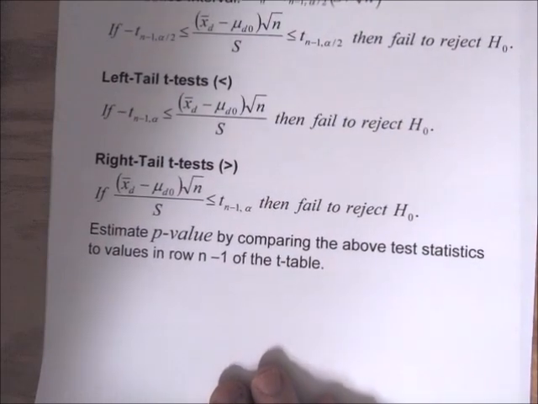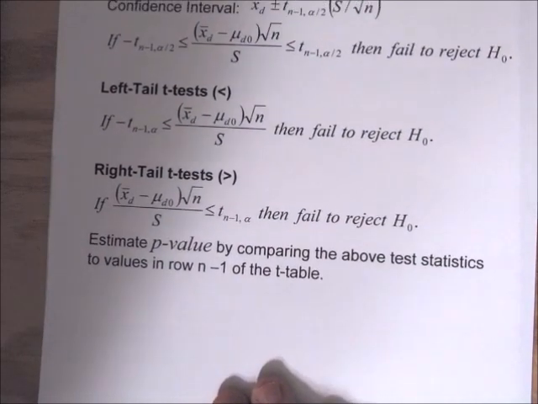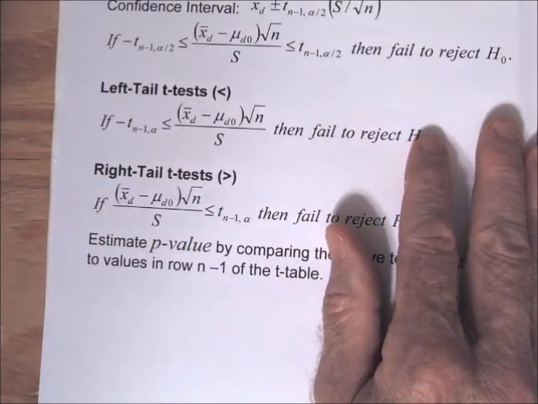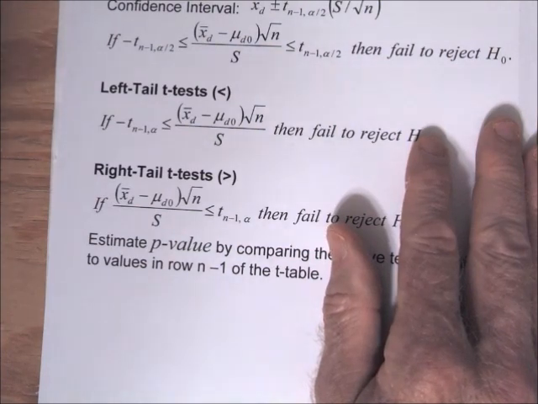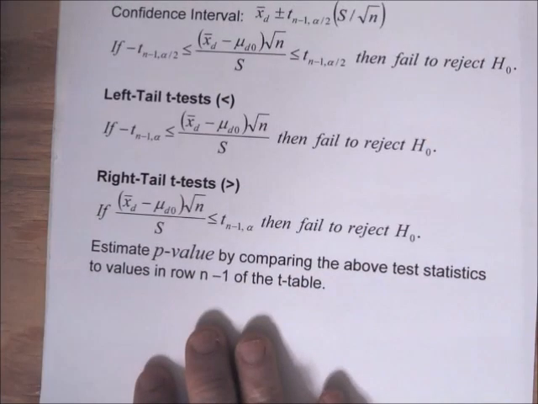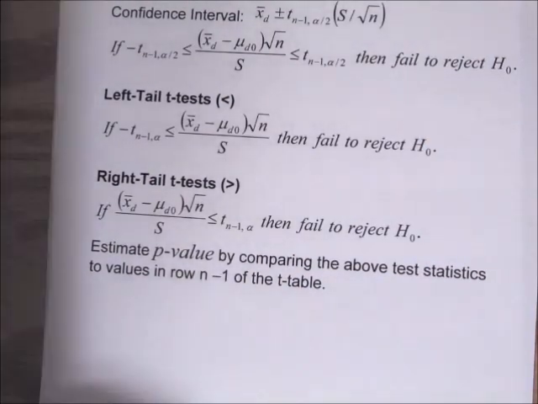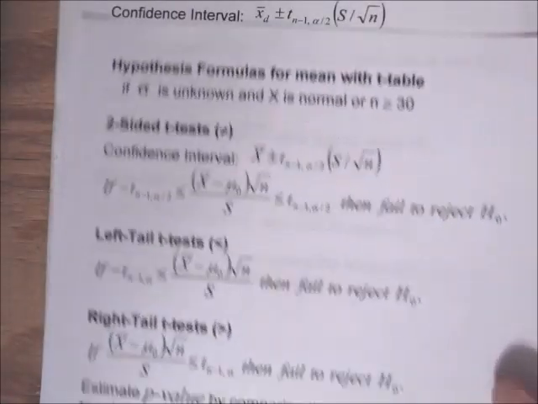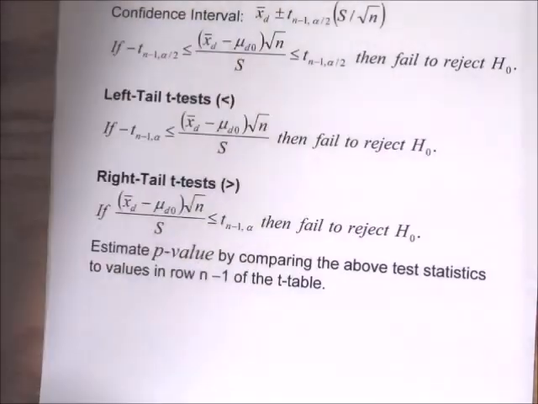For paired data, it's basically the same formula as a test for the mean. This is testing whether you have a difference between two means, but if the data is paired, what you do is subtract the values.